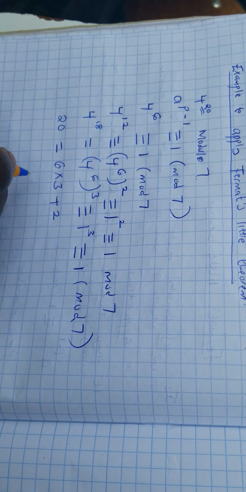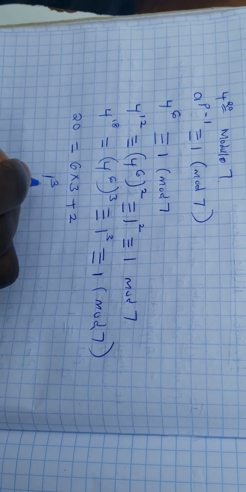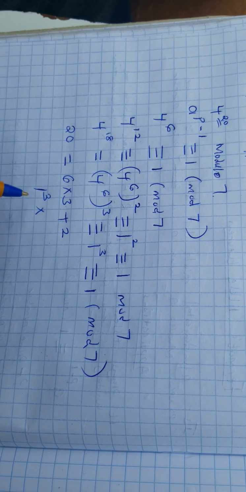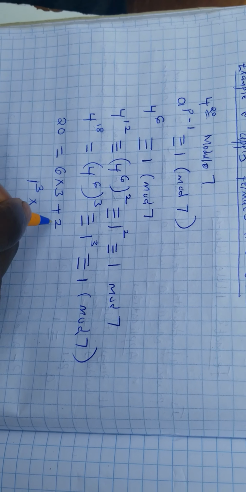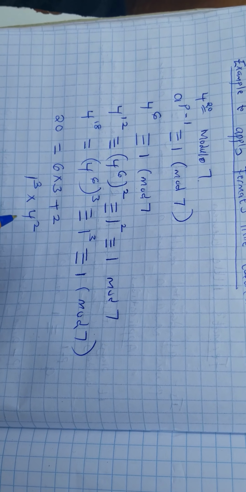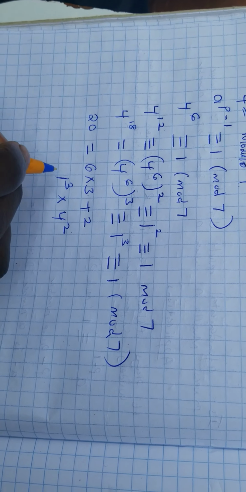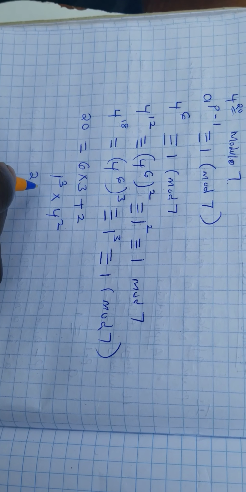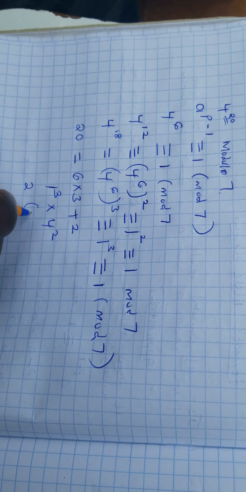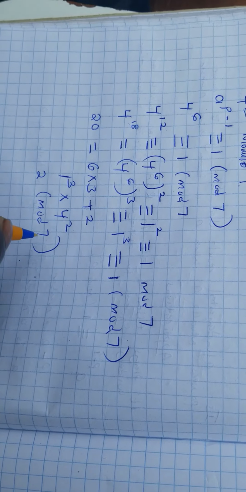So we take 1 to the power 3 times 4 raised to the power 2, which is equal to 2. Yeah, that's the answer.